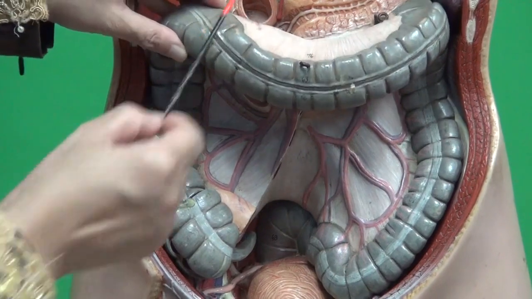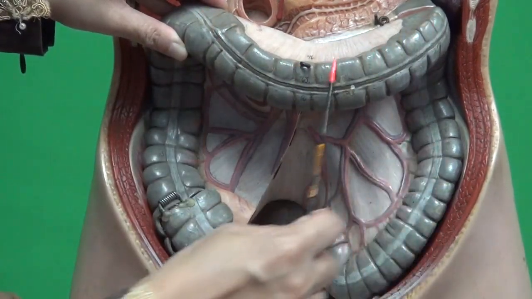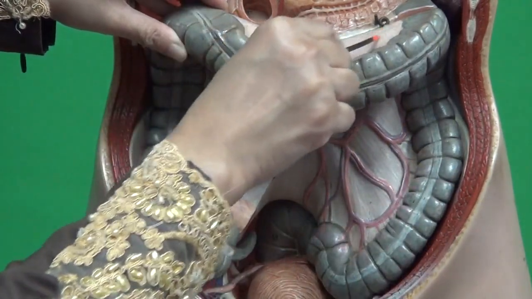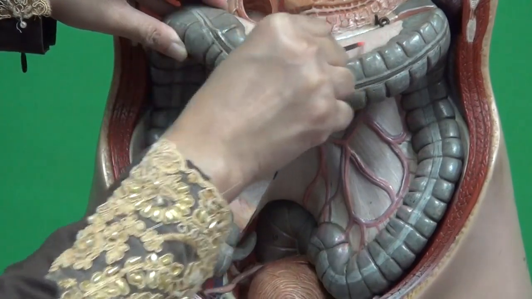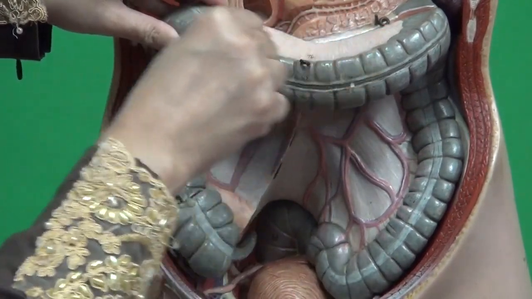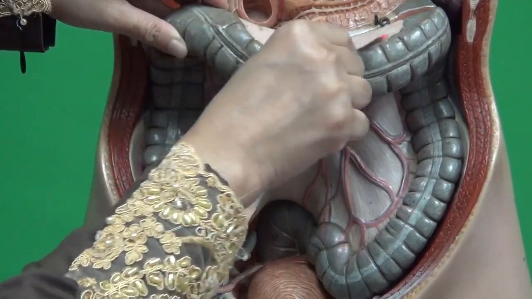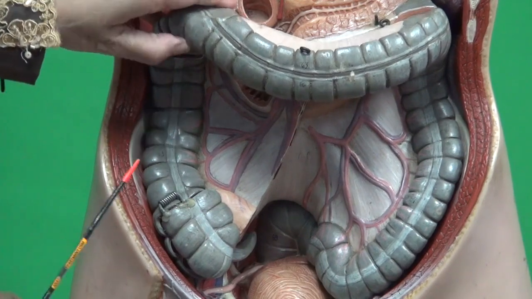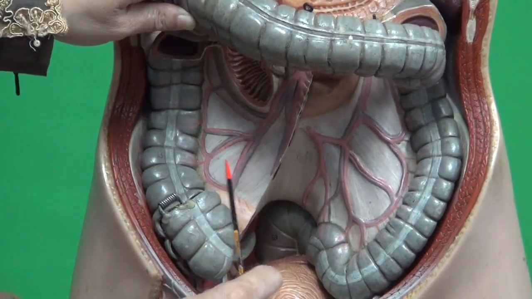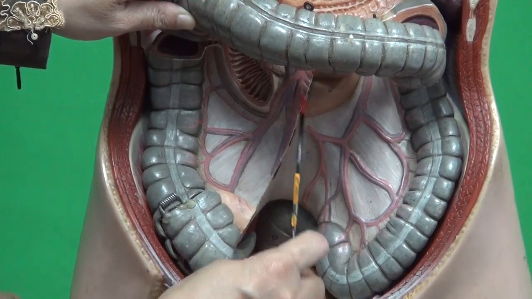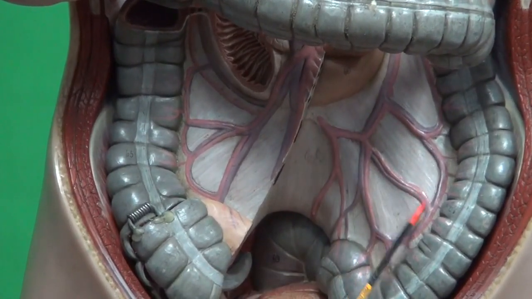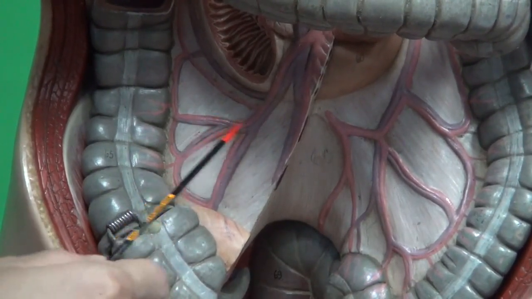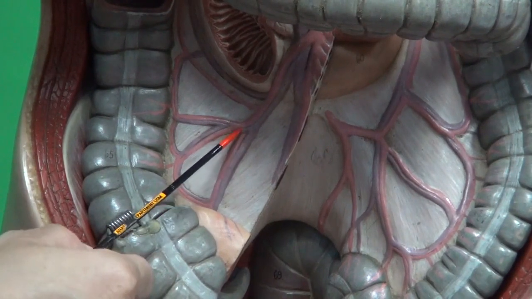And we can see that the transverse colon here has a mesentery. This mesentery is called the transverse mesocolon, and it attaches the transverse colon to the posterior abdominal wall. Here we can see the blood vessels, arteries and veins, that supply the large intestine, but we're not going to look at them in this model because it is not 100% correct. Okay?